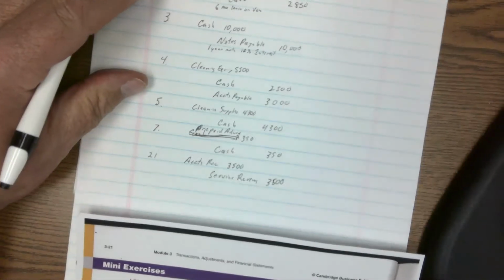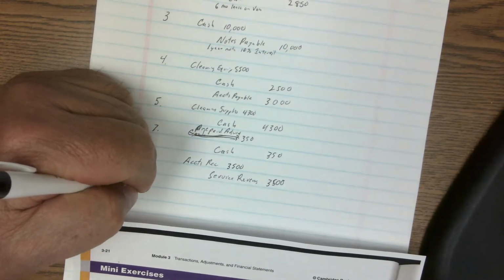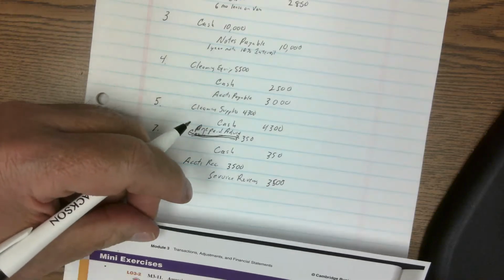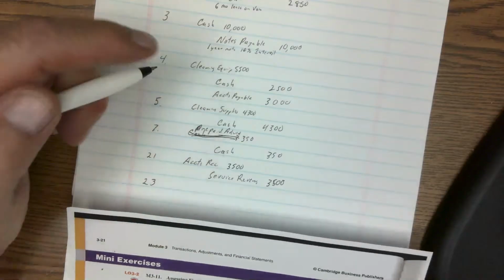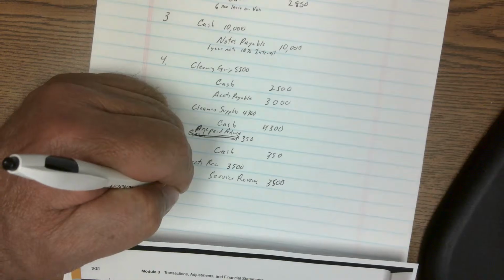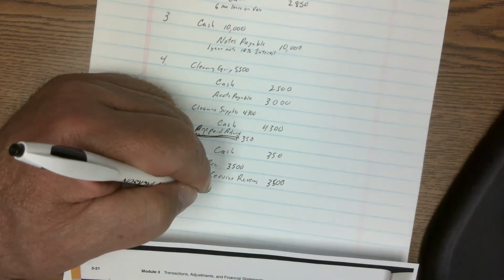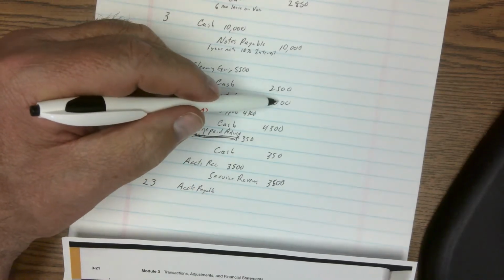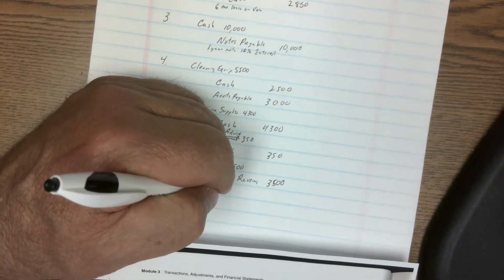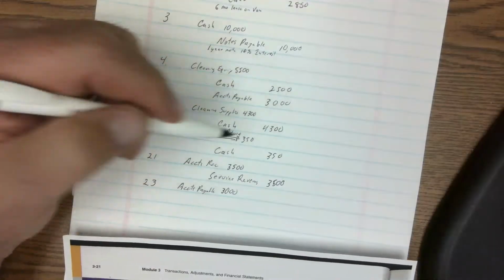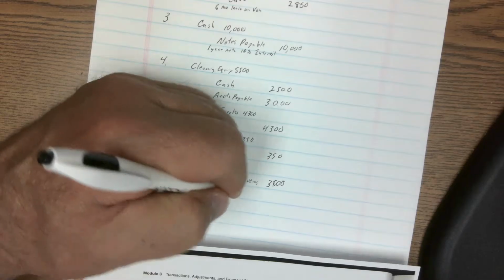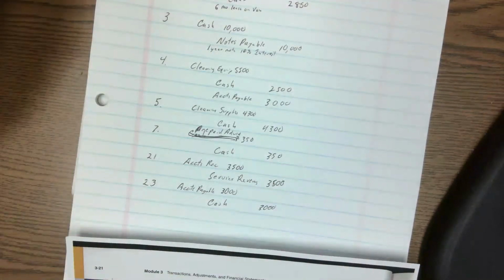$3,500. On the 23rd, we paid $3,000 cash towards the cleaning equipment. So up here we had accounts payable, $3,500. So we've got accounts payable. Accounts payable is a liability. Liabilities increase on the credit side. They decrease on the debit side. So we are debiting it. Those cancel each other out. And then we're going to have cash that we paid, $3,000.